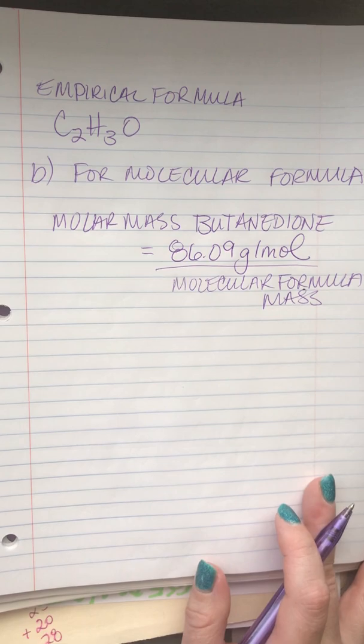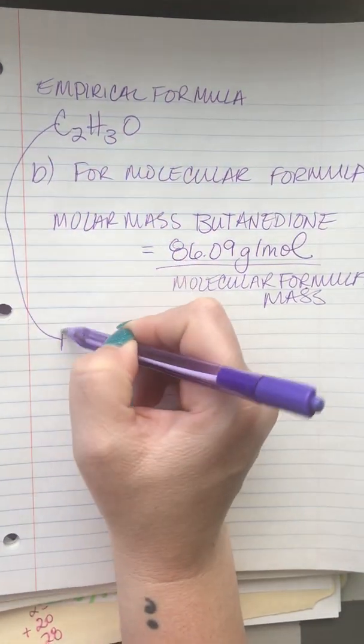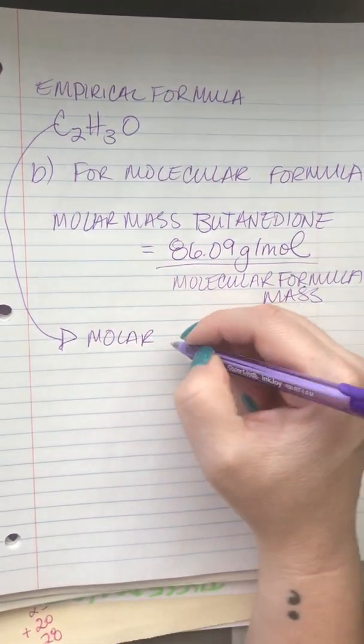So, in this case, the first thing we want to do is figure out what the molar mass of the empirical formula is.